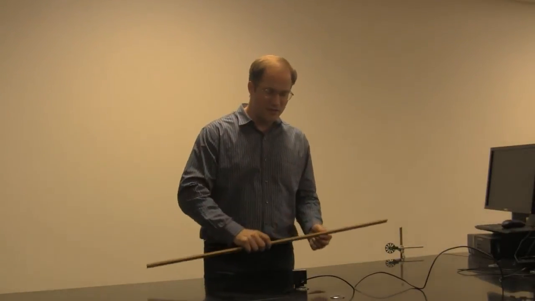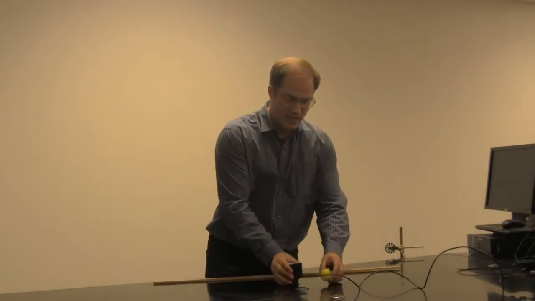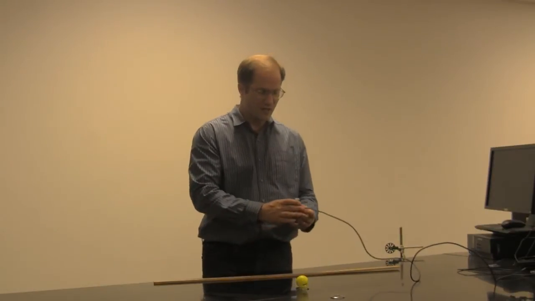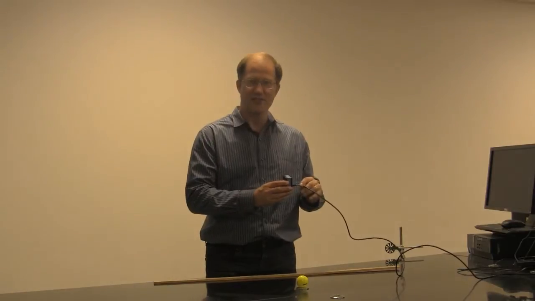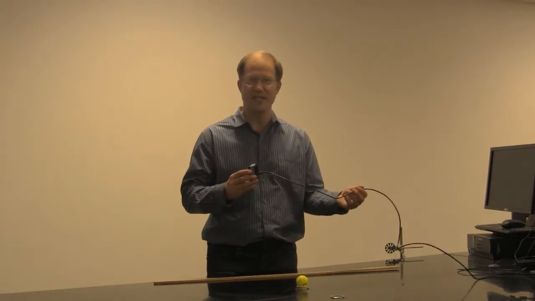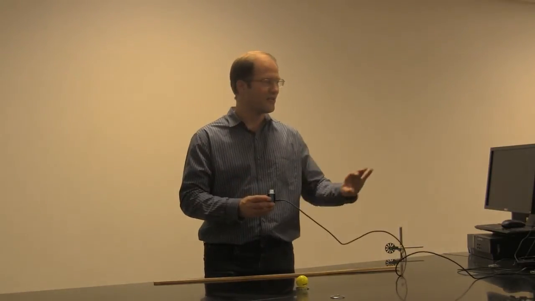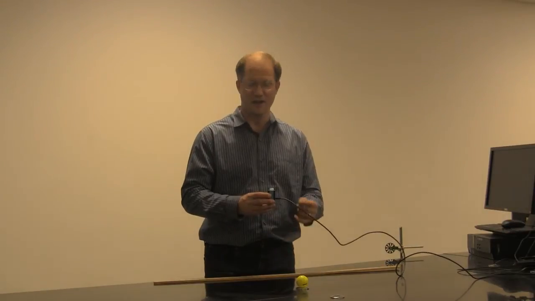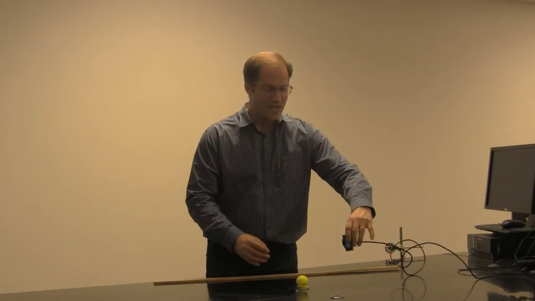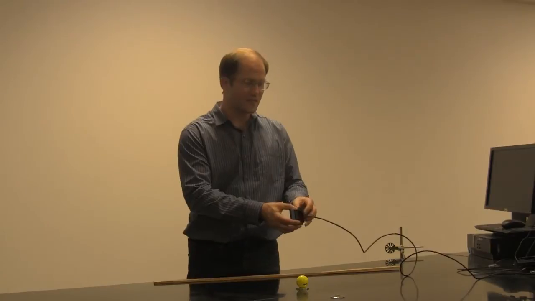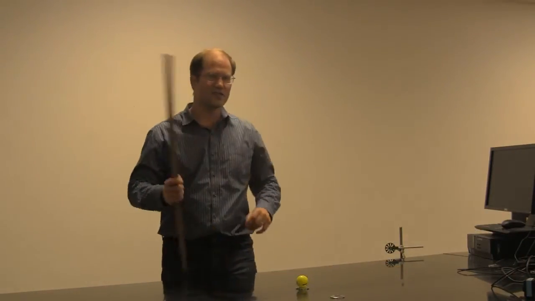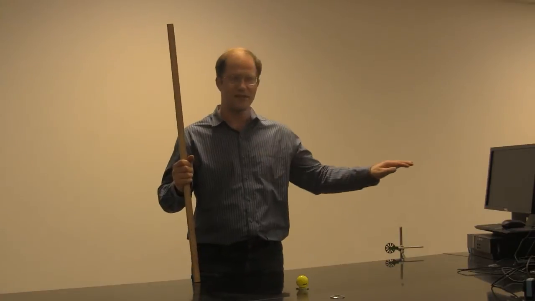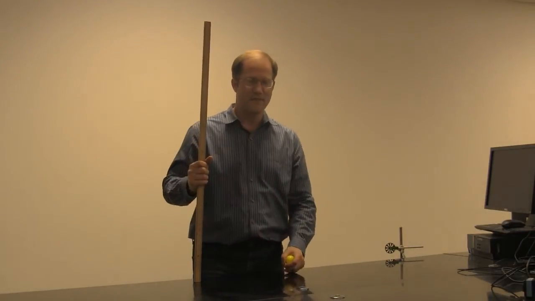Now the way that we're going to examine the free fall motion of that golf ball is using a video camera. This camera is attached to the computer using a USB cable, and it interfaces with Logger Pro, our graphing software. We're going to put this camera out at a distance where it can see the entire drop. I'm going to do this on the tabletop, but you should do it out in the hallway.